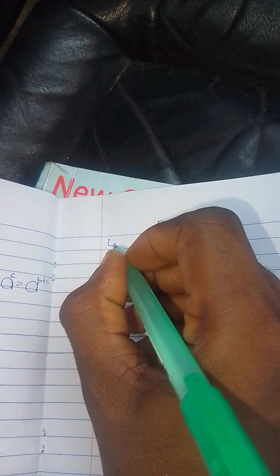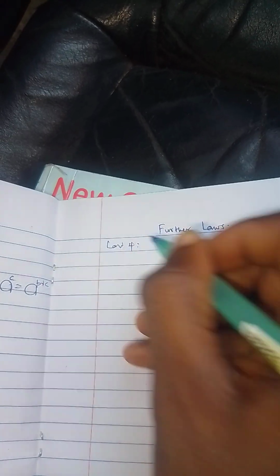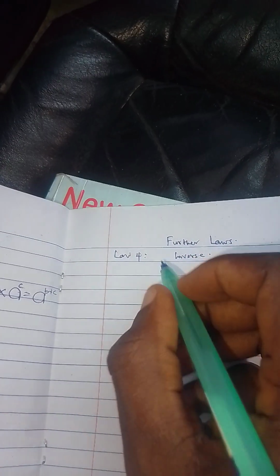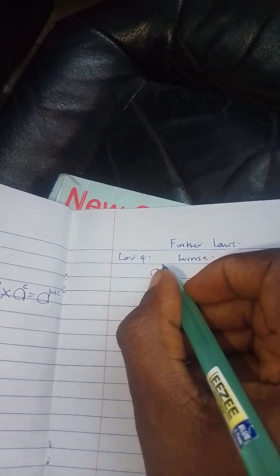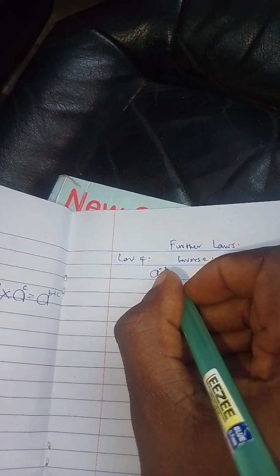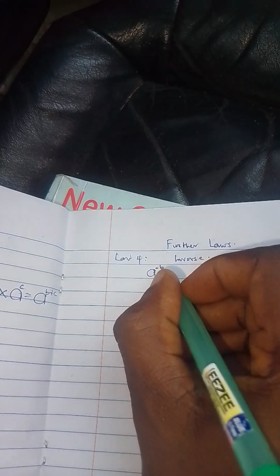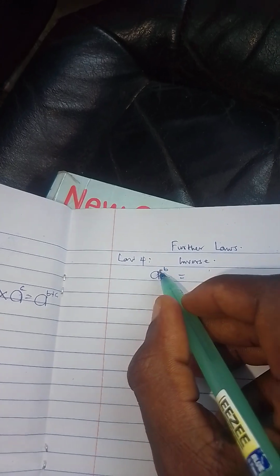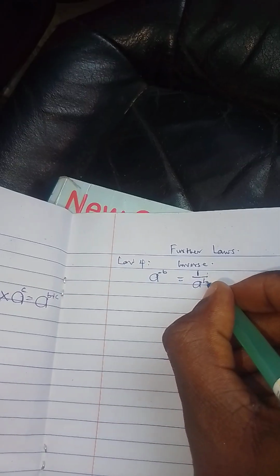Alright, so let's treat one more law, and then we treat examples that have a negative sign so we can know how to manipulate them. Another law, I'll call this law 4, is inverse. This law says when a number has, let's say, a negative index like this, to remove the negative sign, make this a denominator this way.